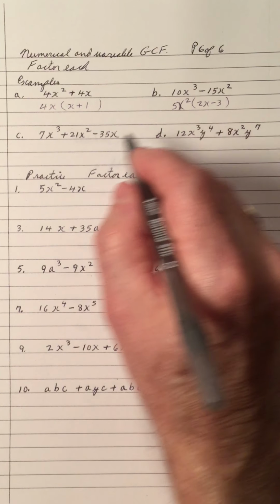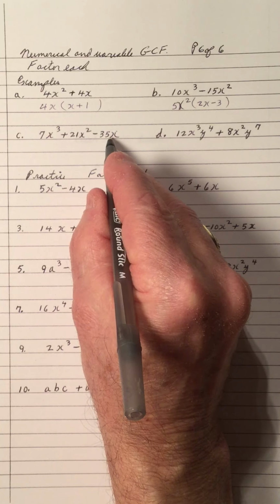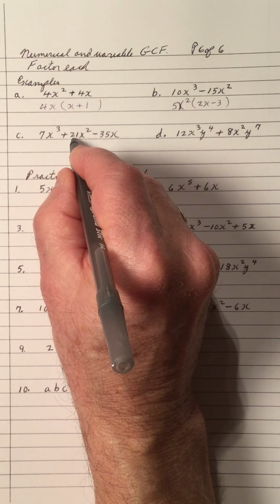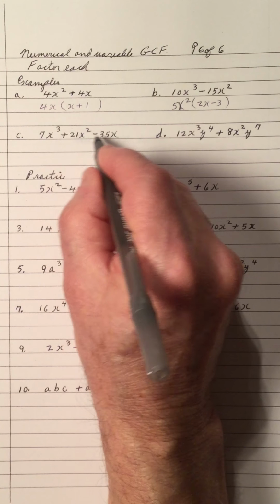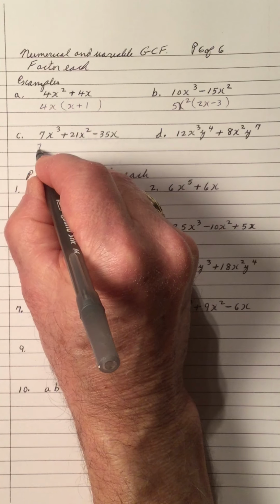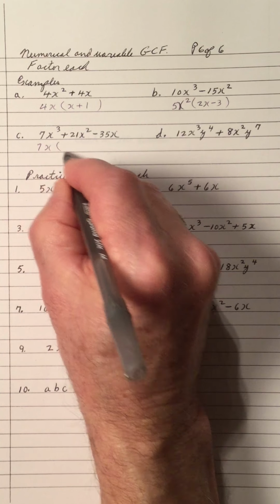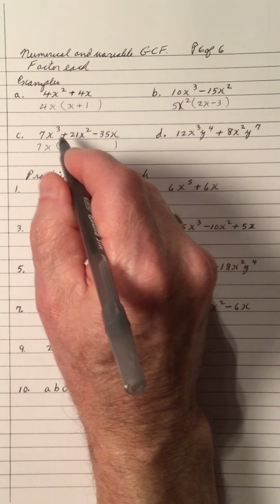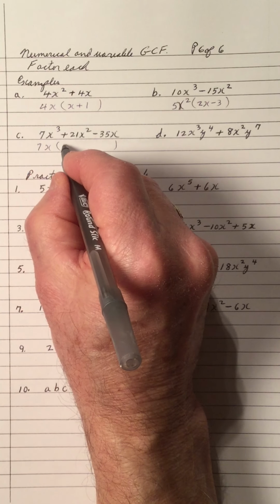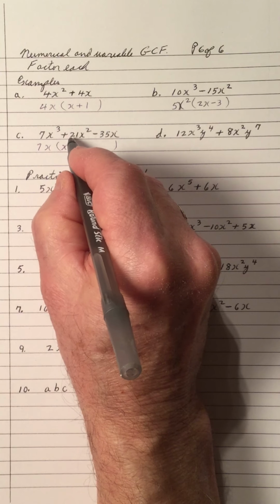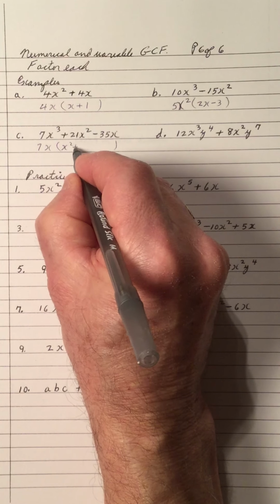So done. 3 terms. So we have 7 as the smallest number. Is 7 a factor of 21 and 35? Yes, 3 and 5. So 7 is the number. That's common. And I have an x in every term, so we take it out. Smallest exponent is 1. So 7 divided by 7 is 1. And x cubed divided by x is x squared. 21 divided by 7 is 3.